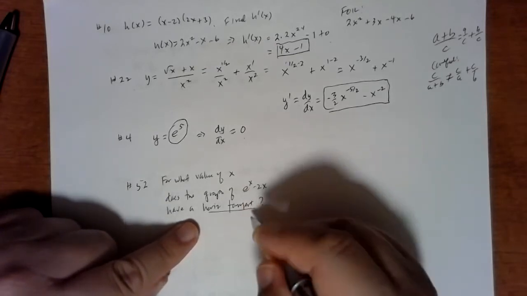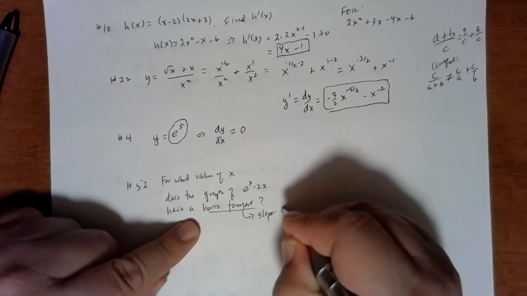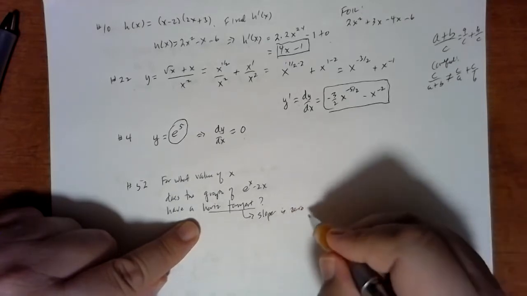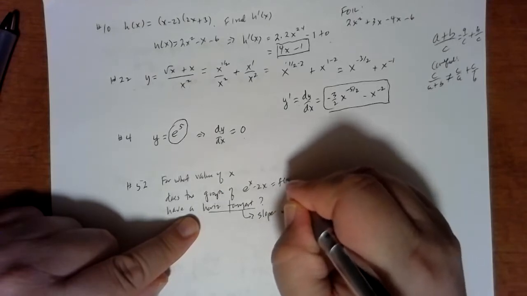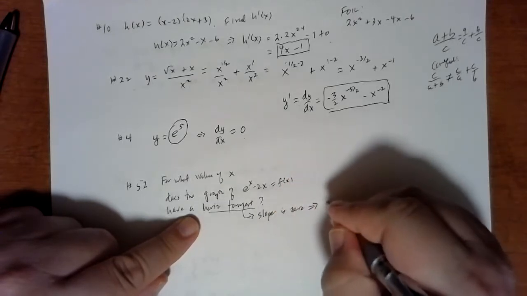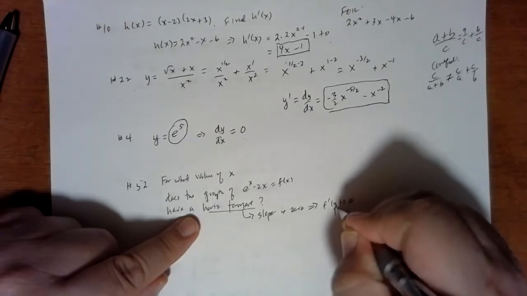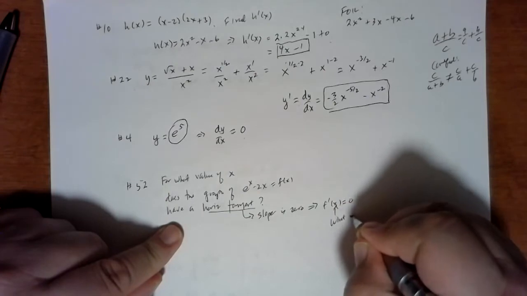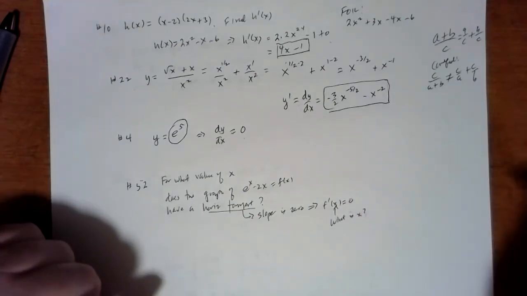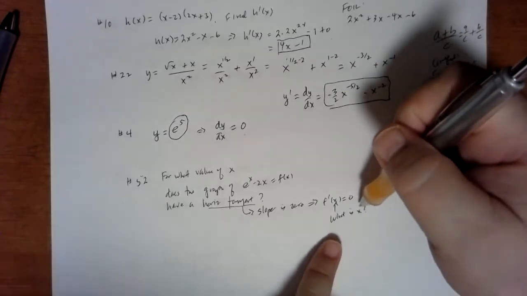I think that means slope is 0. And so that means that the derivative of your function, if this is f of x, this means that f prime at some number is going to be equal to 0, and I have to figure out what the number is, right? What is x? Good, so we'll set the derivative equal to 0 and see if we can solve for x.